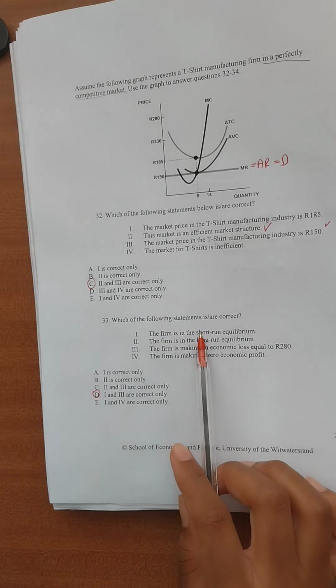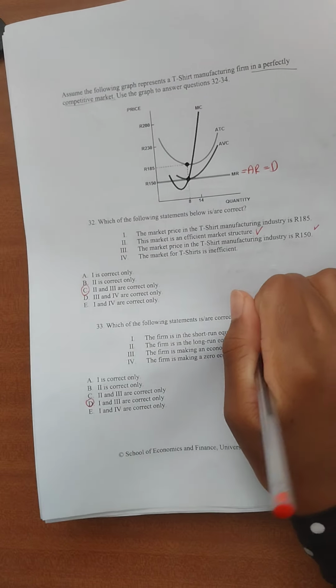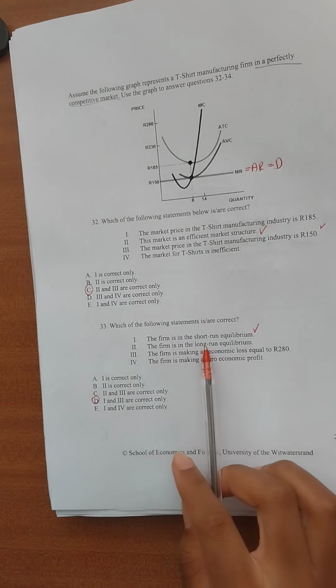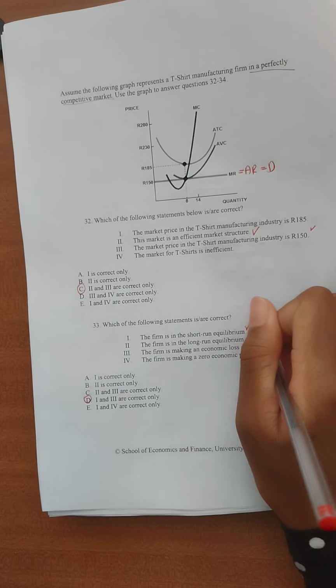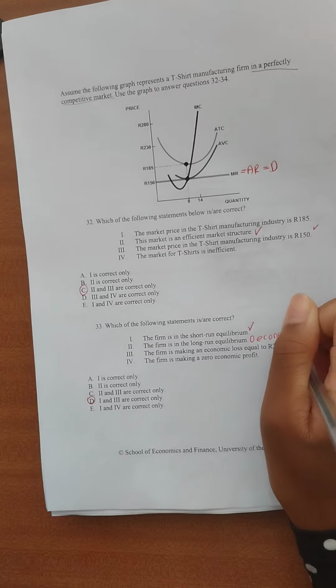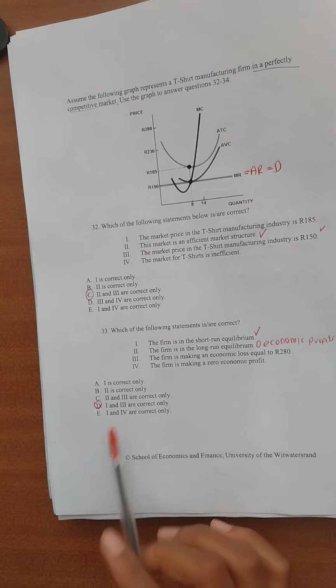The firm is in the short run equilibrium. Yes, because they are making an economic loss. The firm is in the long run equilibrium. No, they only make zero economic profits in the long run, meaning they are making normal profits.